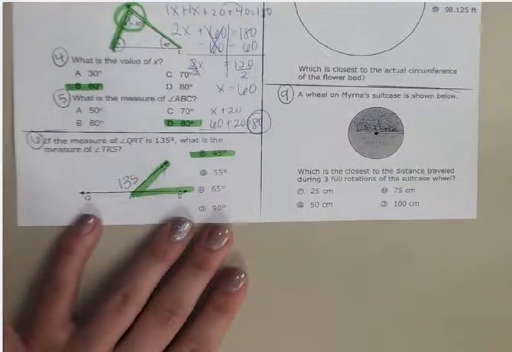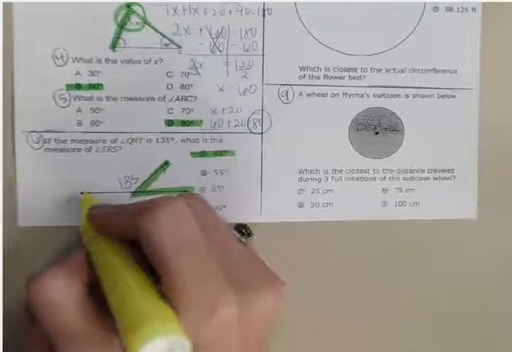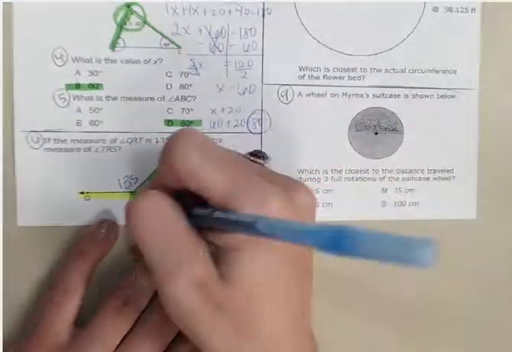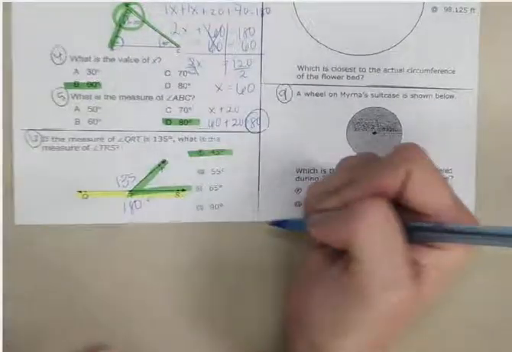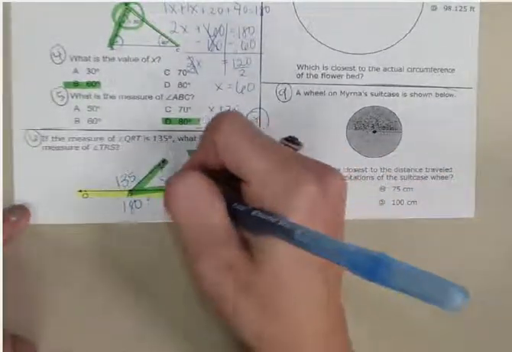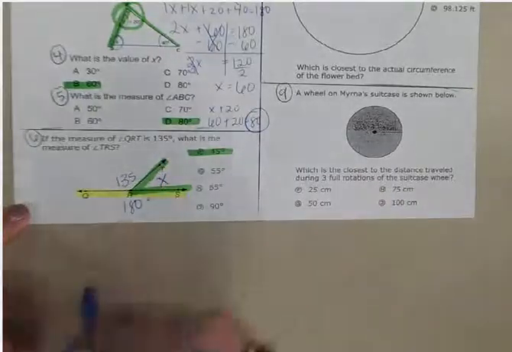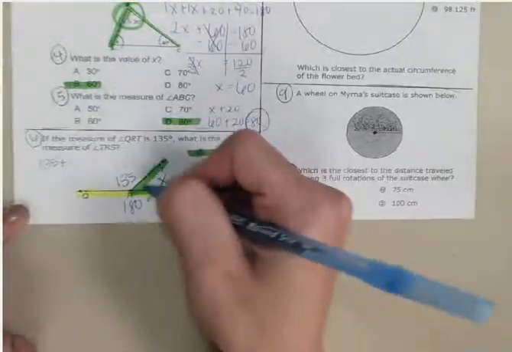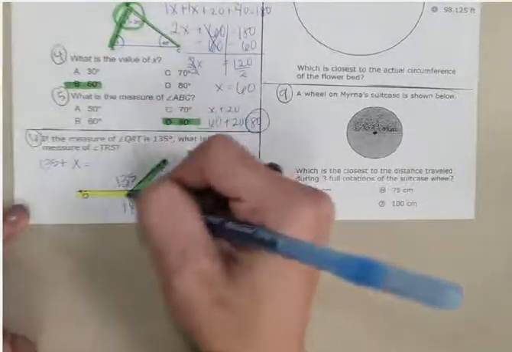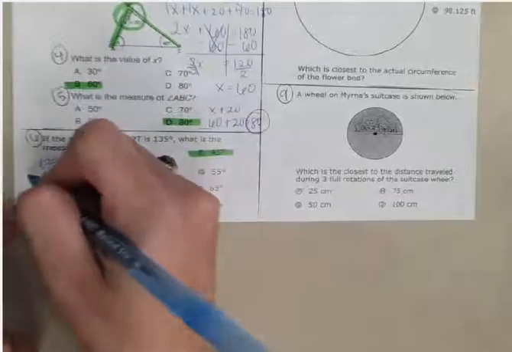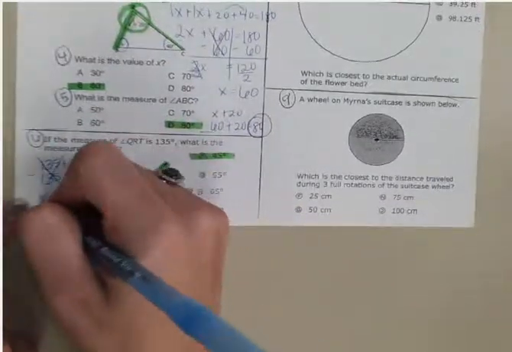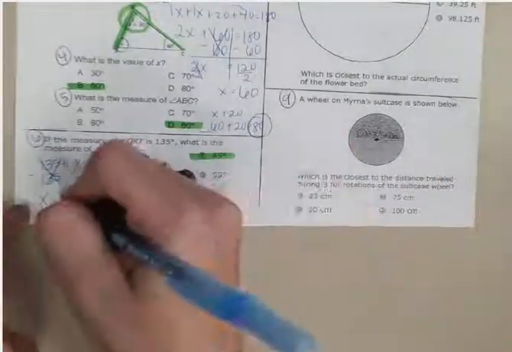So I'm trying to solve for TRS. Well, you know that you see it on what kind of line? This is a straight line, and we know that straight lines add up to how much? Good, 180 degrees. So if I know that this is 135, I want to know what x is. So I'm going to do 135 plus some angle, x, is equal to 180. Subtract, x is equal to 45.